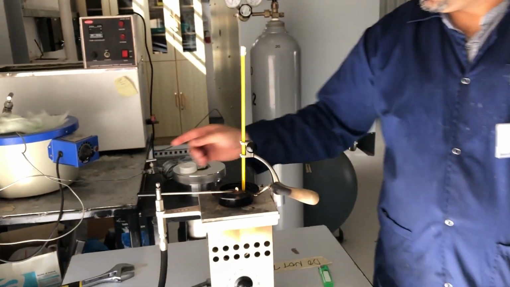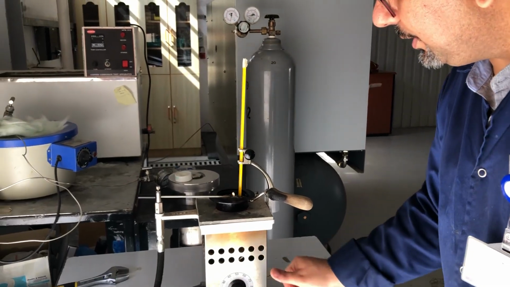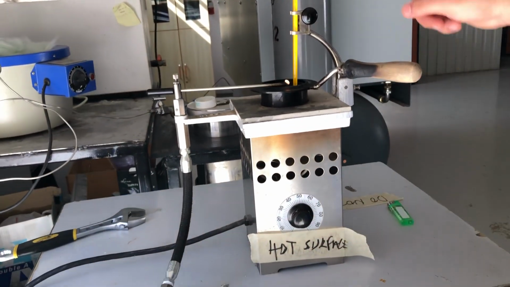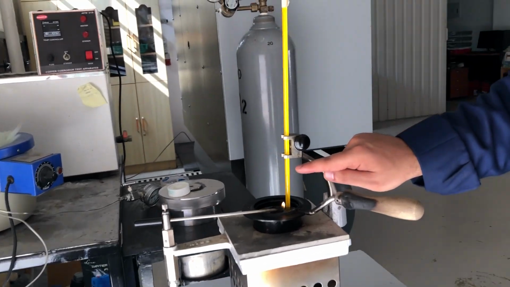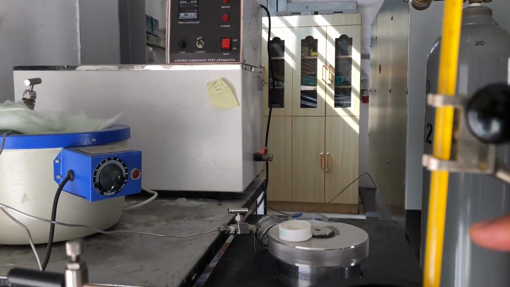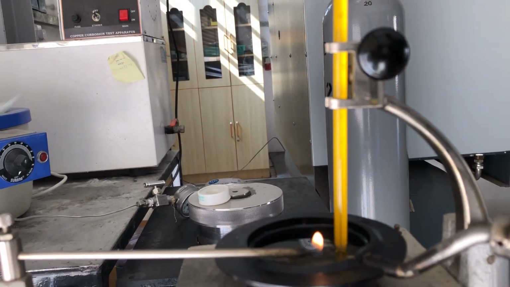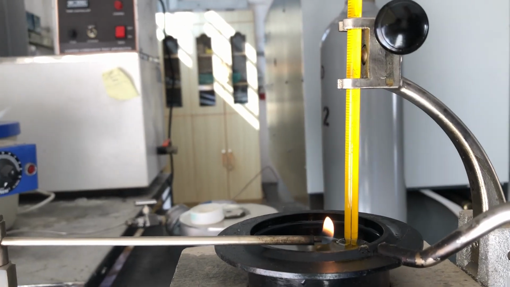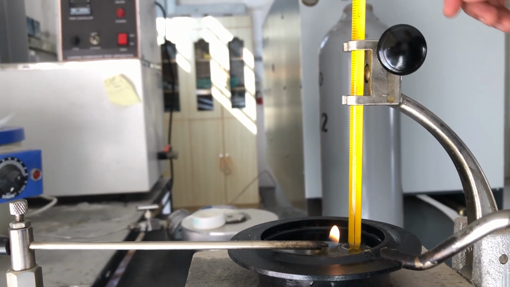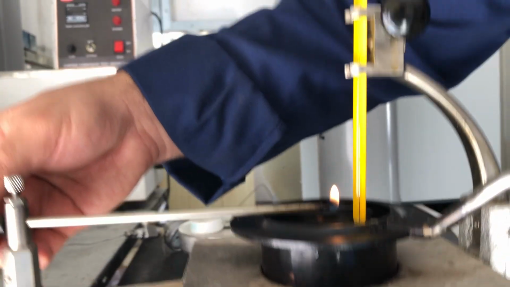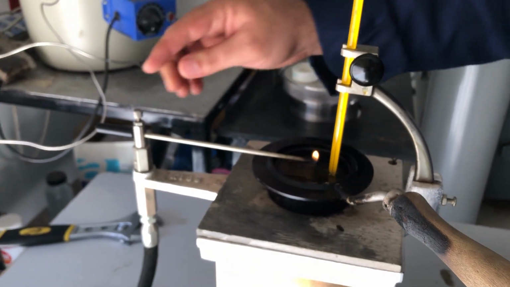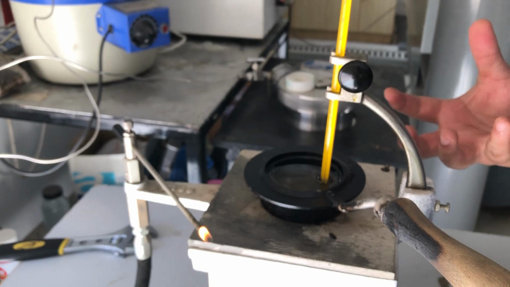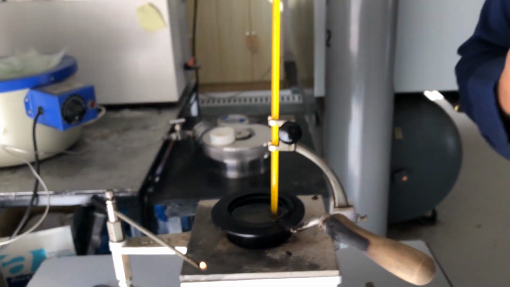Okay, so we already started the heater and we have to observe the temperature. Currently the temperature is 25 degrees centigrade or Celsius. This is the room temperature at which we start the experiment. We don't keep the flame at the surface because we don't want to heat it from the top. All the heat should be from the bottom for uniform heating, okay?